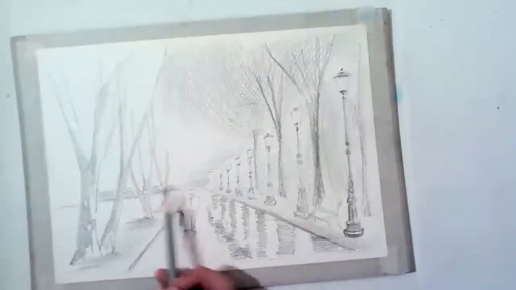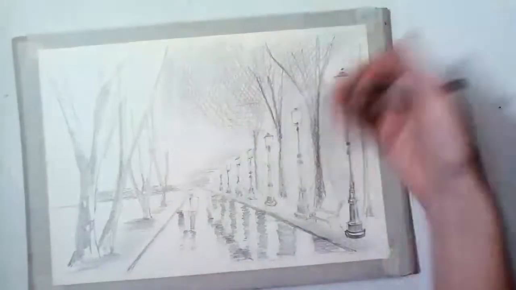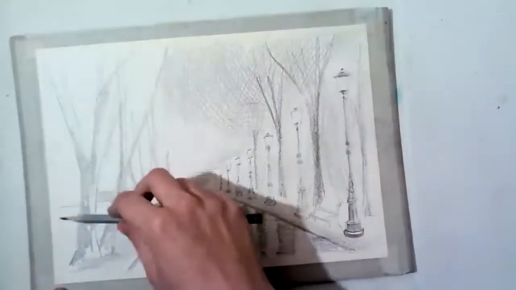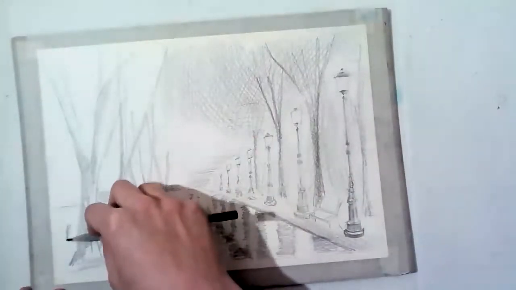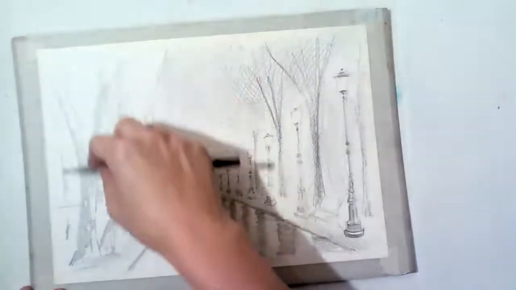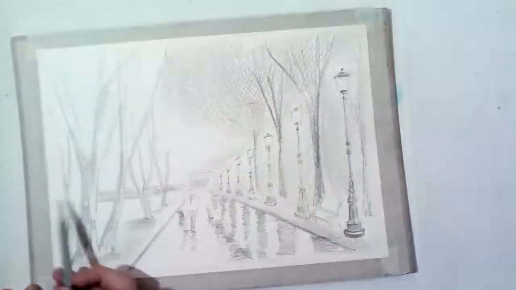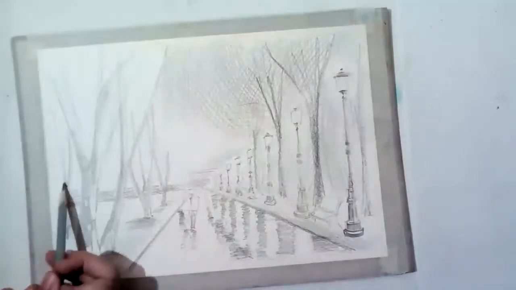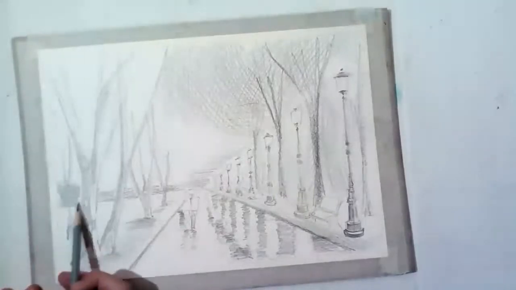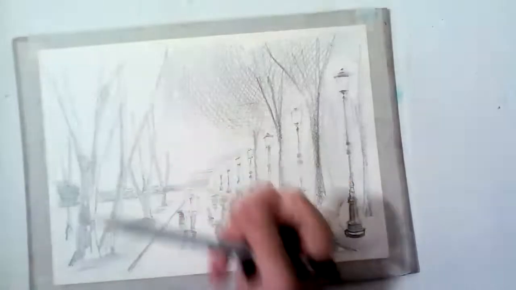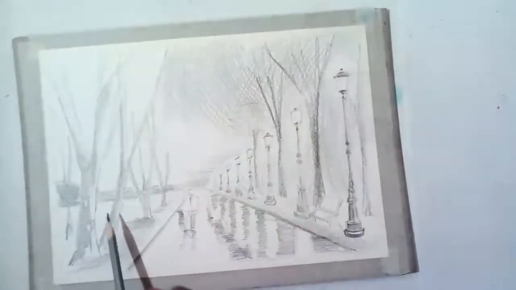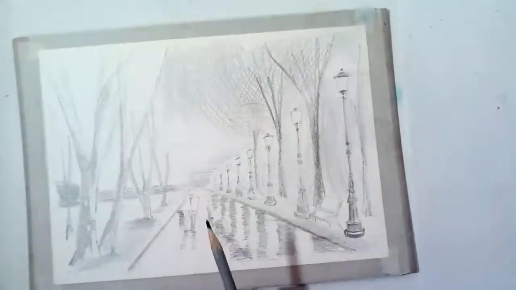But when doing those bigger areas, it's always better to come back in straight strokes. And straight away again, for example, I'm doing these bushes behind.